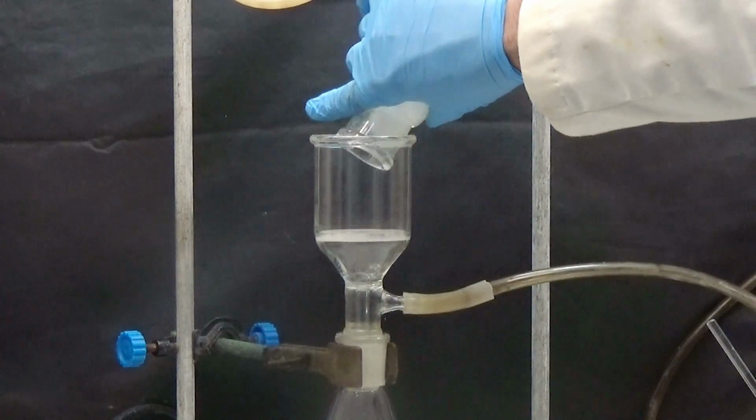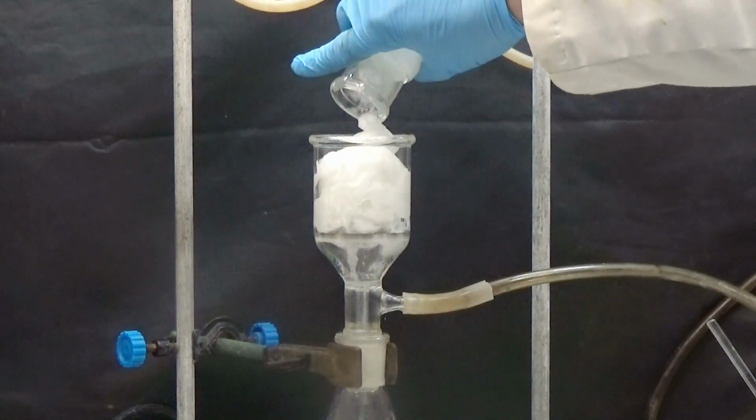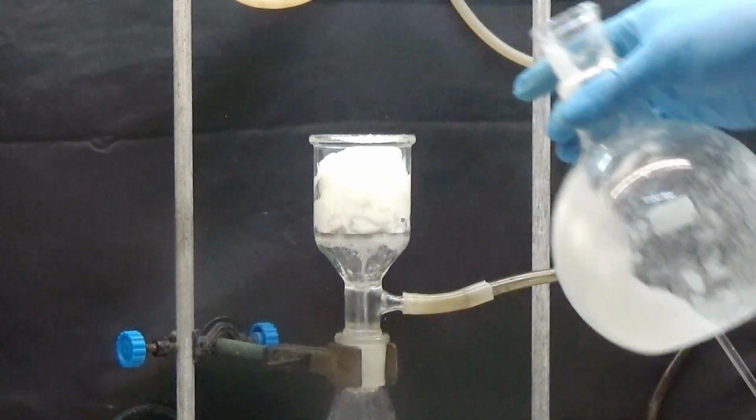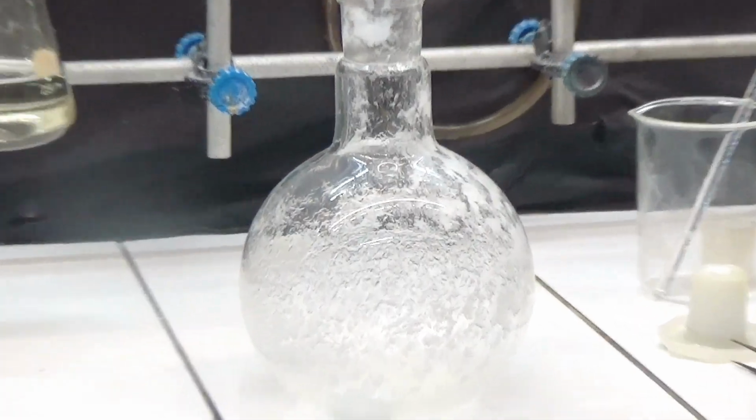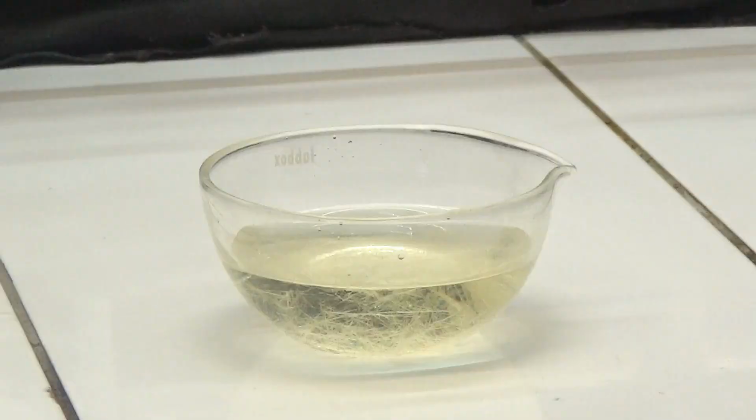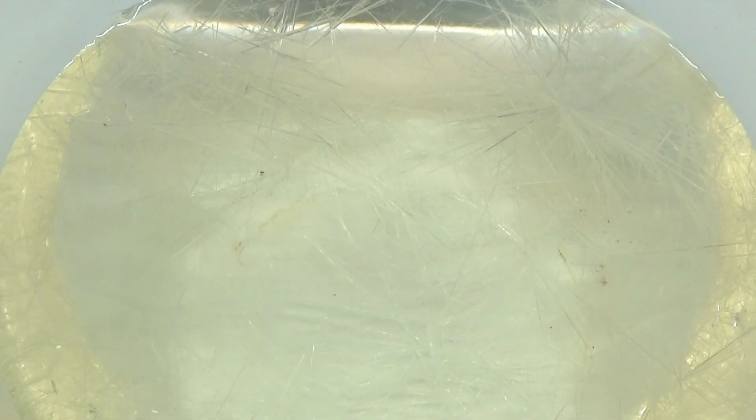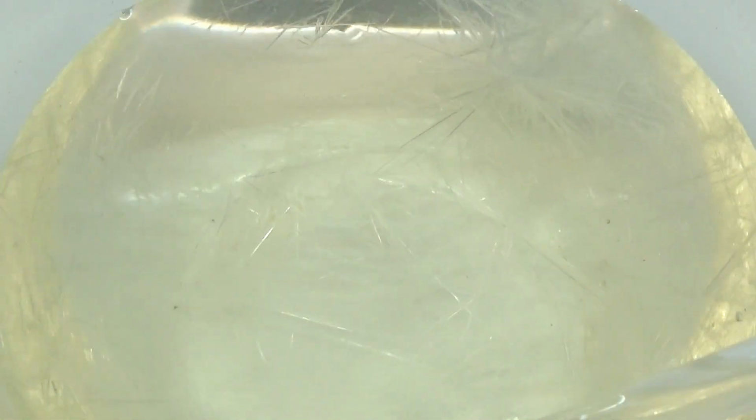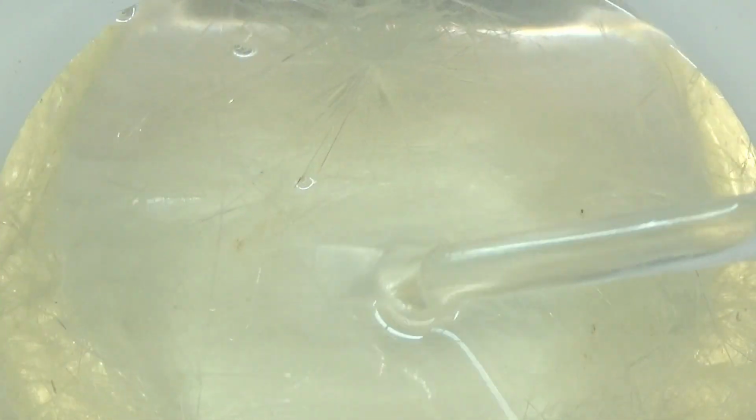Collect the crystals by suction. Needle-shaped crystals of white color are obtained. The filtered liquid is evaporated to half its volume and allowed to cool so that the second harvest crystallizes. Collect the second harvest by suction.